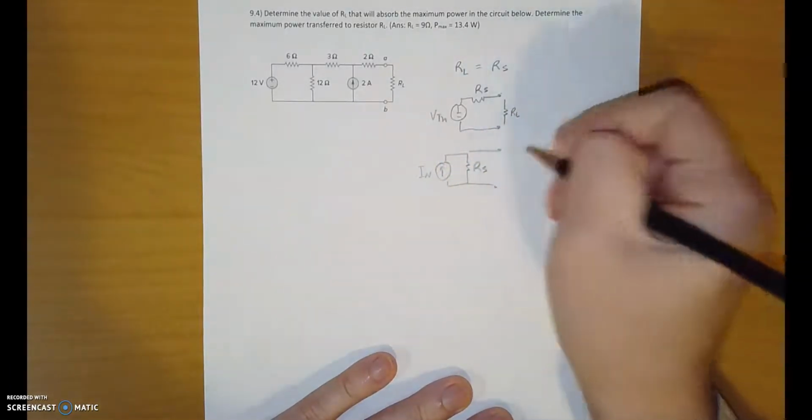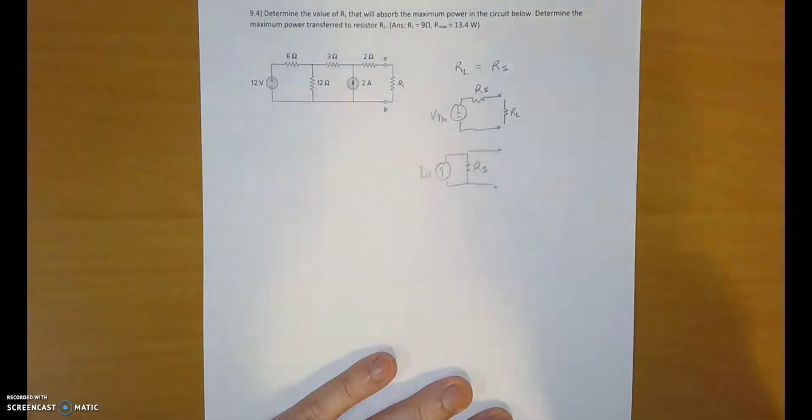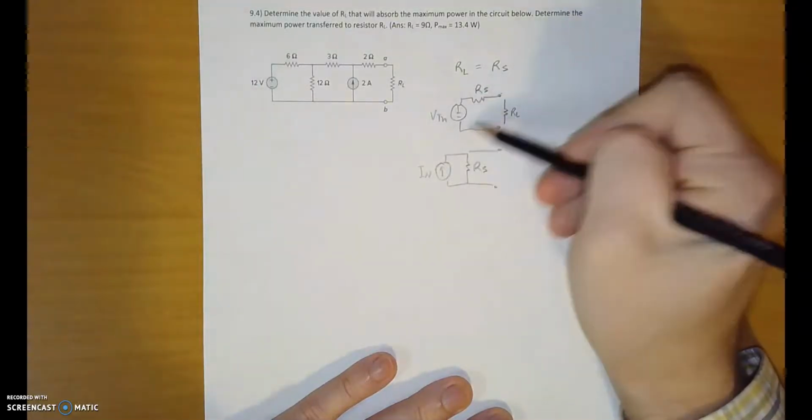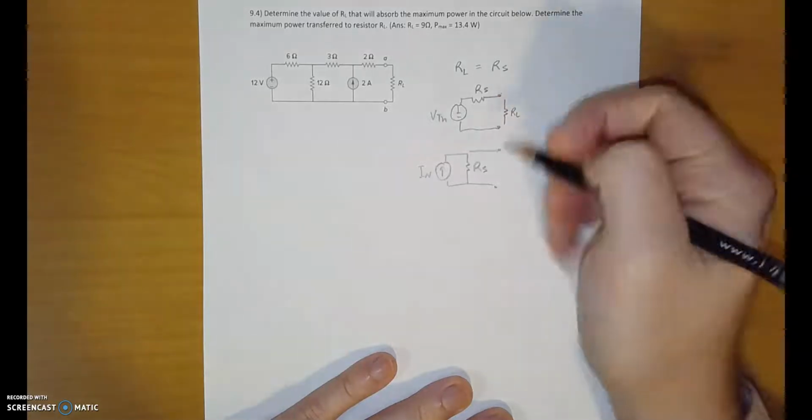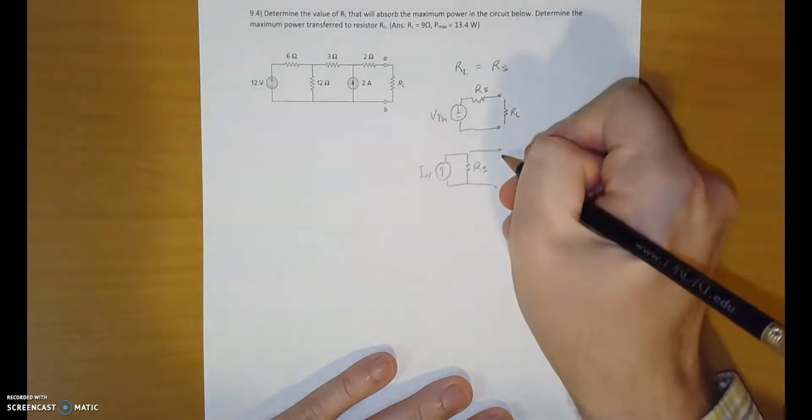A very common application of this is like car amplifiers. So you have your amplifier, you don't really control that, but you control your speaker. So you can try to match your speaker with your amplifier to have the right amount of resistance to maximize the power to it.